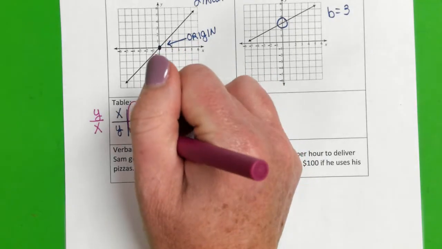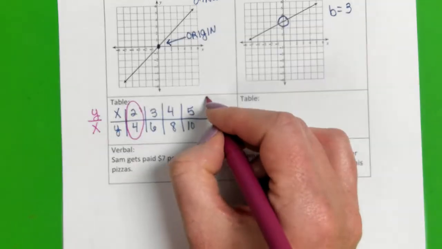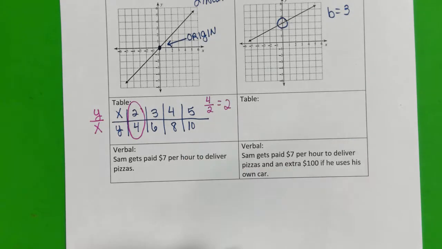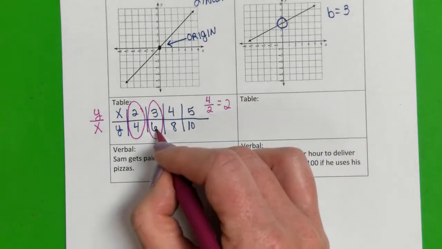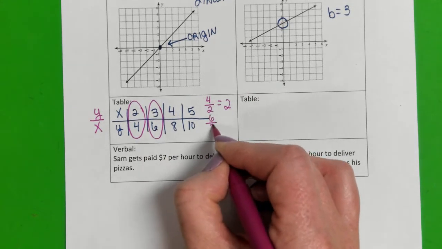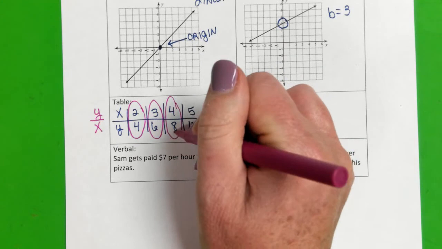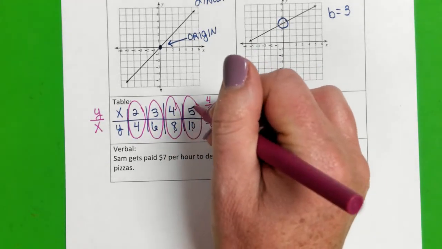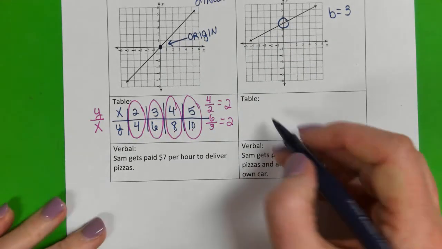So if I take this first point, and I do y divided by x, 4 over 2, we get 2. If I take the next point, and I do y over x, 6 divided by 3, that is also 2. And if I checked this, 8 divided by 4 is 2, 10 divided by 5 is 2, and so that's what makes it proportional.